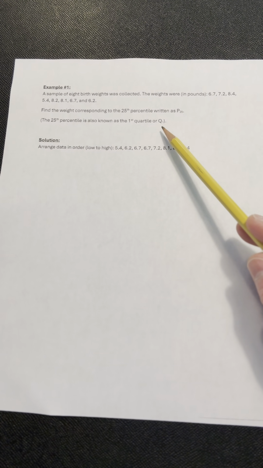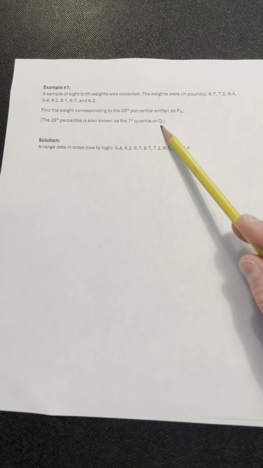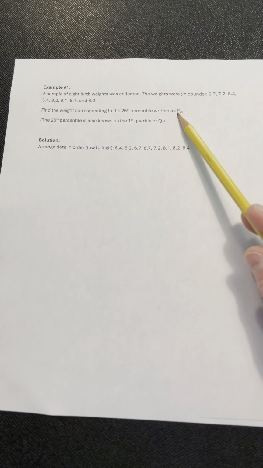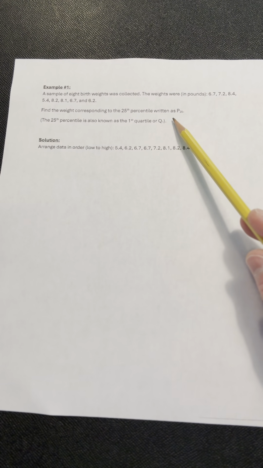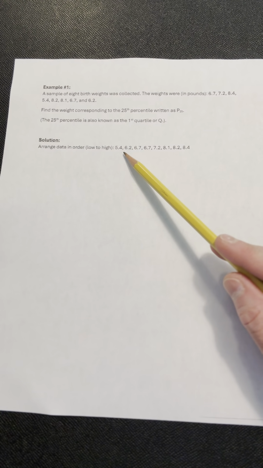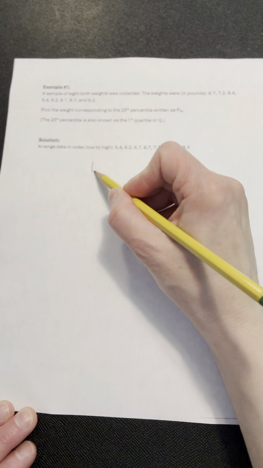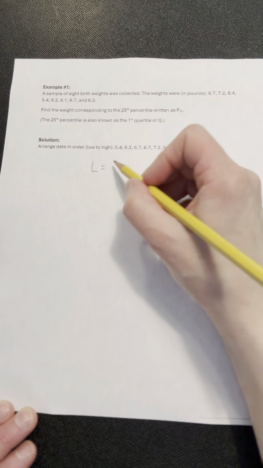That's the 25th percentile, also known as the first quartile or Q1. You can write them either way. They say the same thing. We're first going to arrange the data from low to high, so sort them, low to high. And then we're going to calculate what's called the locator value. We're looking for the location in the sorted data.